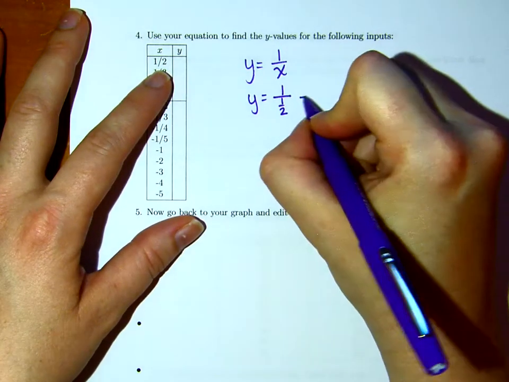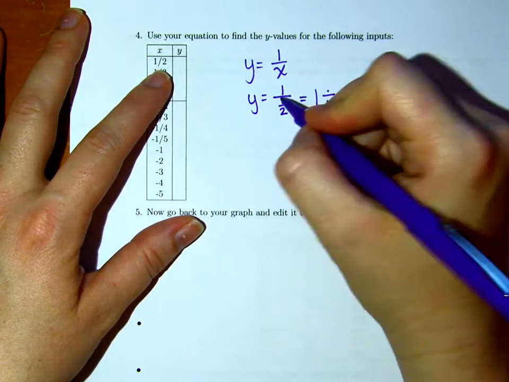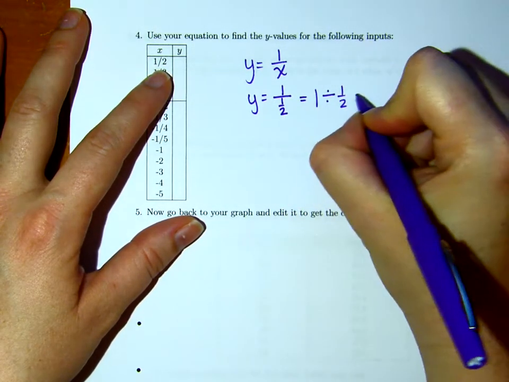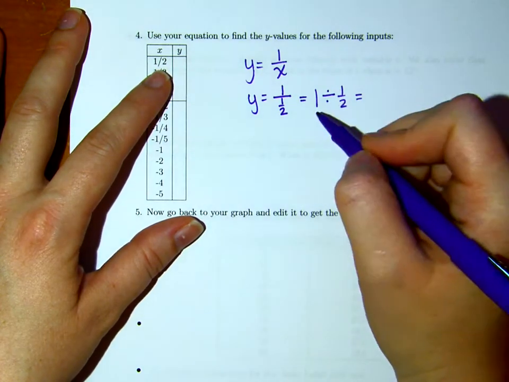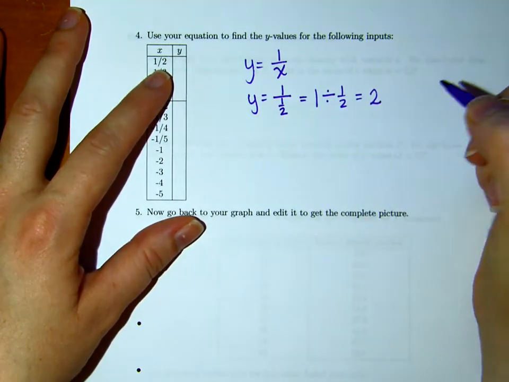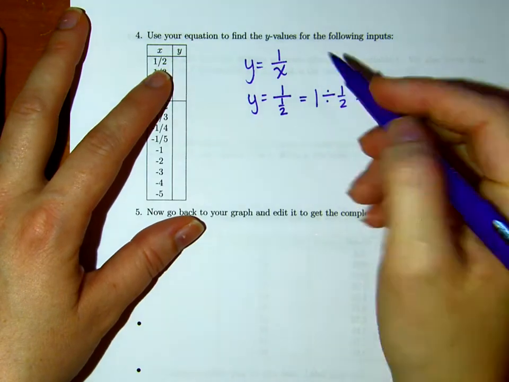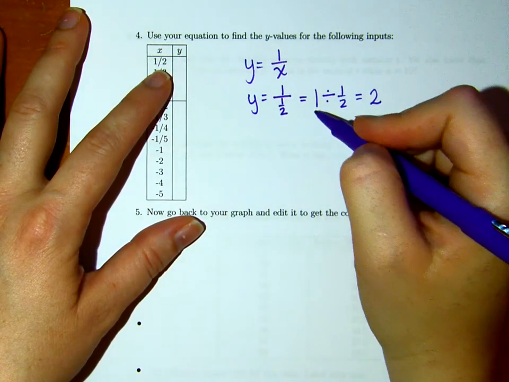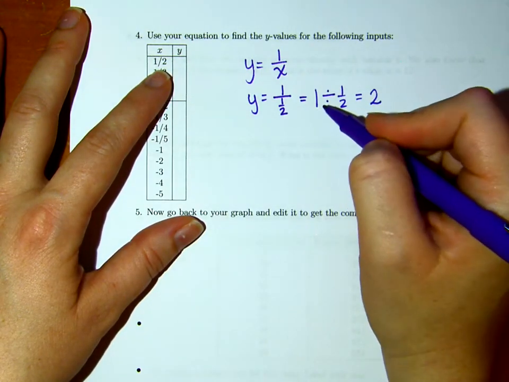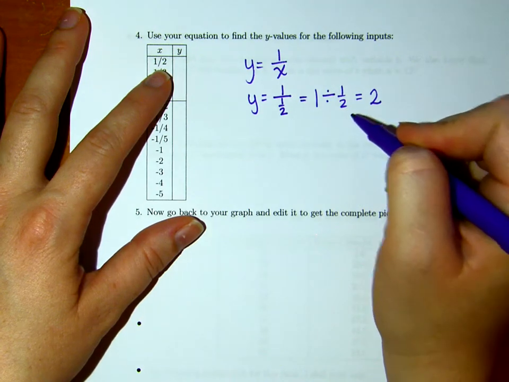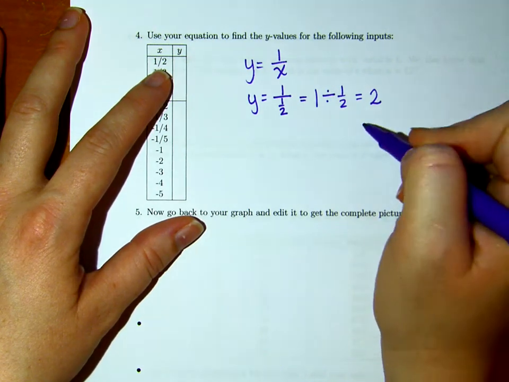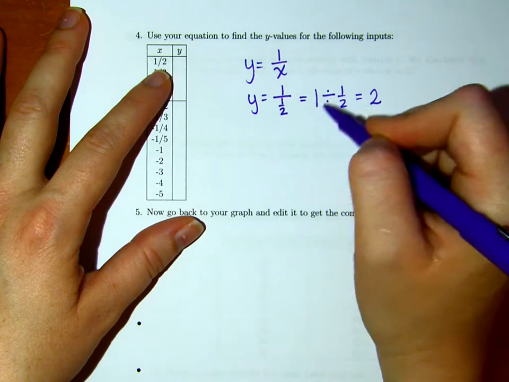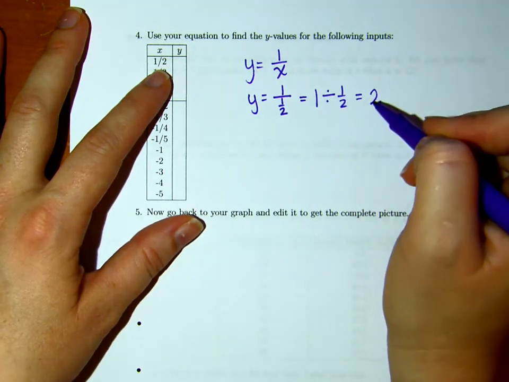This is awkward, so I'm going to rewrite it as 1 being divided by 1/2. And this is saying how many halves are there in 1? Well, there are 2. I think of this and I think, okay, if this were a 10 and this were a 2, 10 divided by 2, how many sets of 2 are there in 10? There are 5. How many sets of 1/2 are there in 1 whole? There are 2 of those.